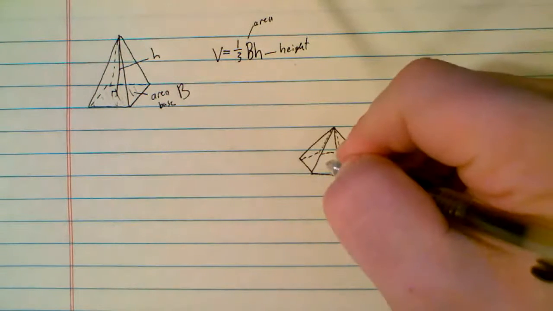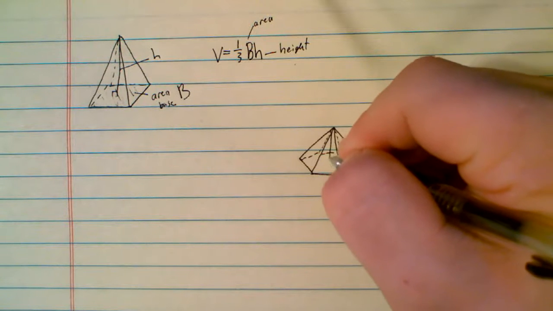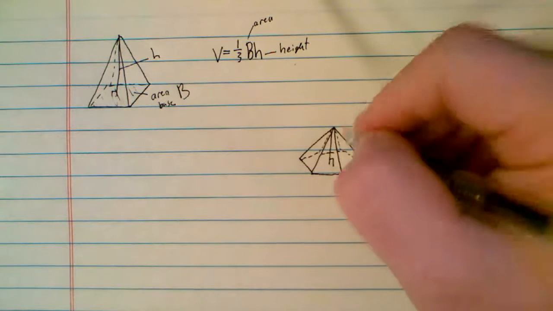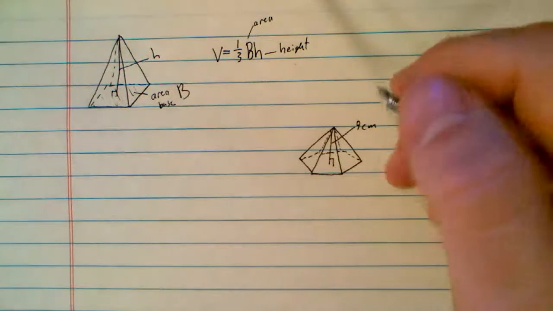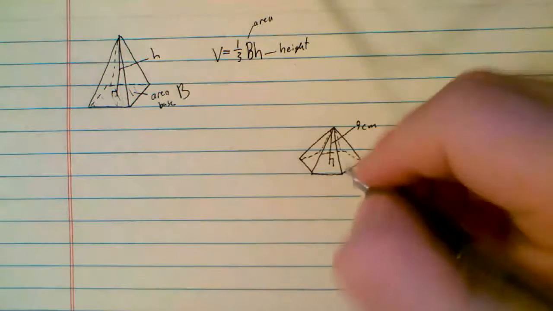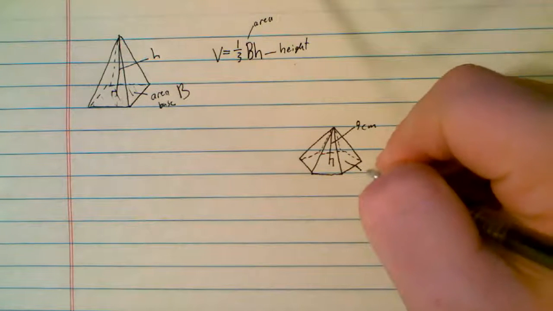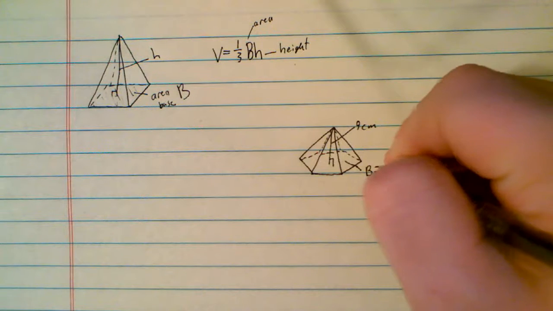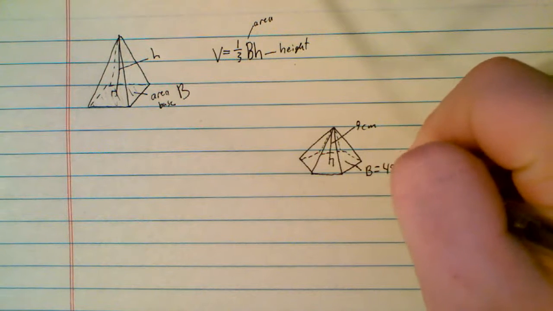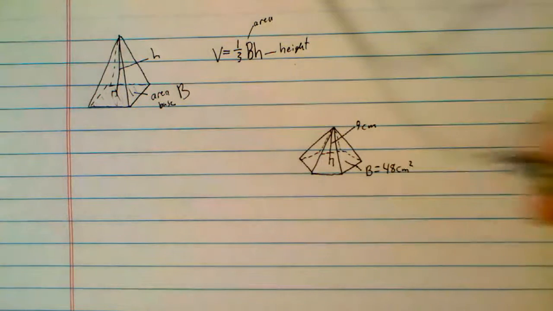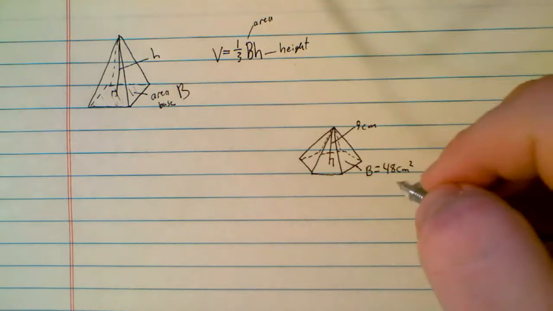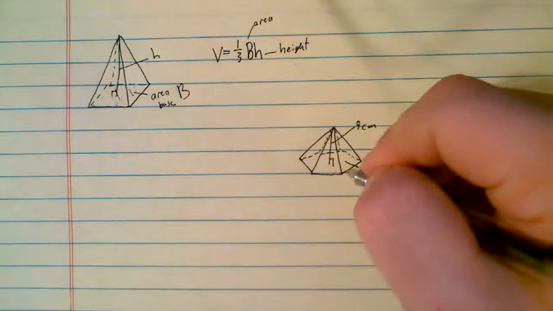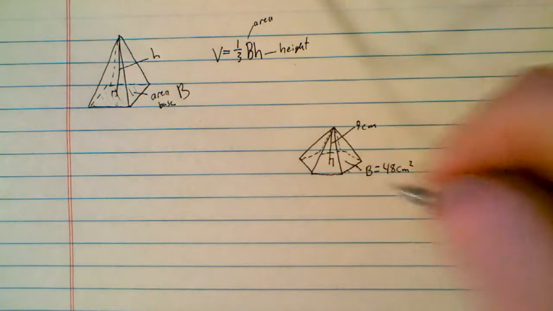It's good practice. You have your height, which will be 9 centimeters. And our base, thankfully this one already found it out for us. Capital B is 48 centimeters squared. So if you see that it's squared, you know that's the area of the base, as opposed to if it was just pointing here and it said 48 centimeters.